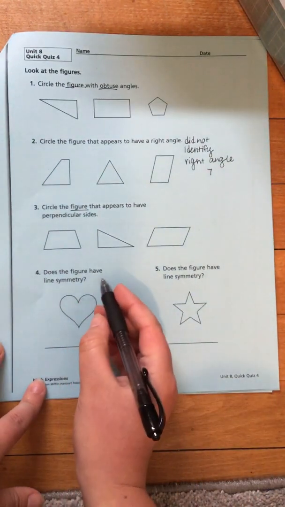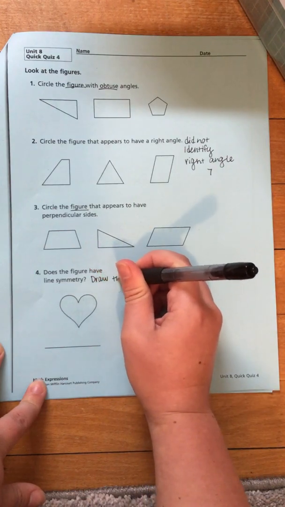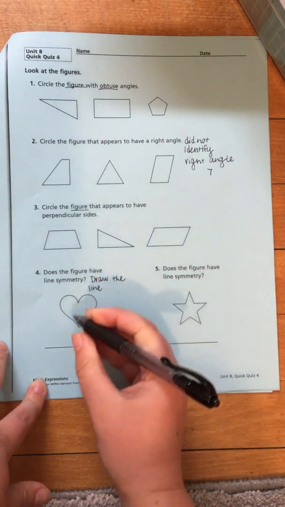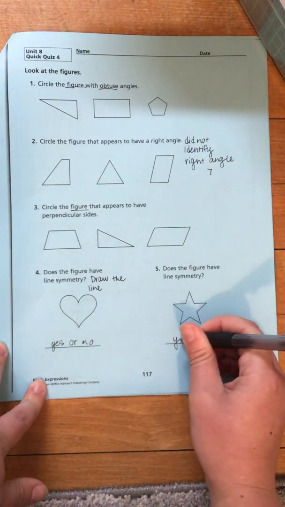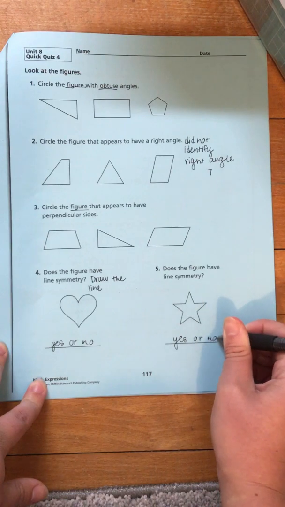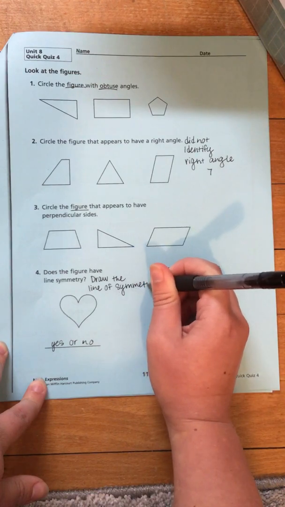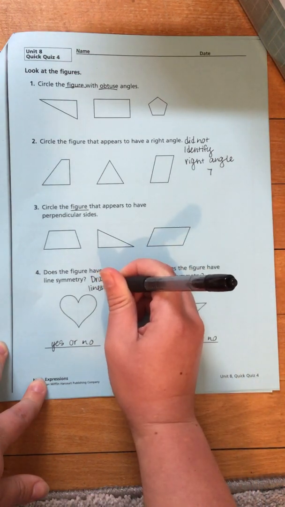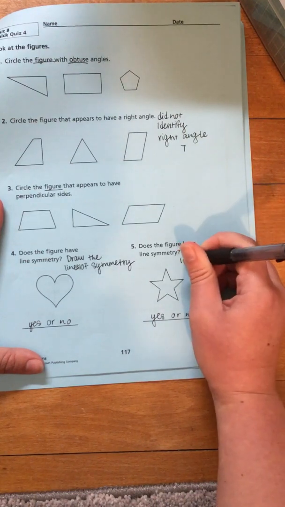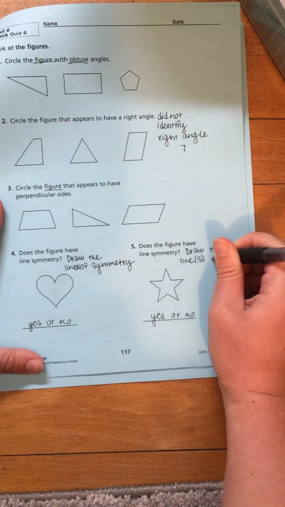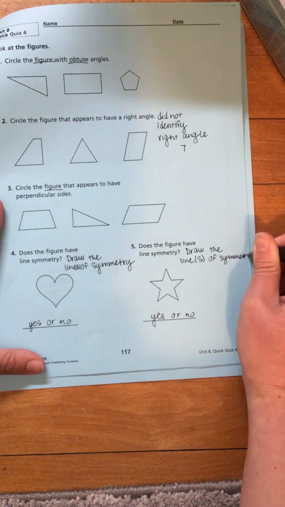And then here it says, does the figure have line symmetry? I want you to draw the line of symmetry. So you're saying yes or no here. You're going to say yes or no here. And draw the line of symmetry. Or, I should say line or lines, because there could be more than one. Draw the line or lines of symmetry. And that is all you have to do today.